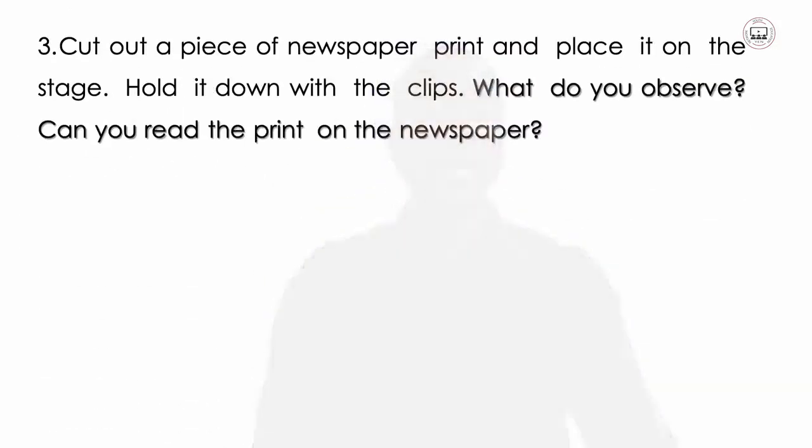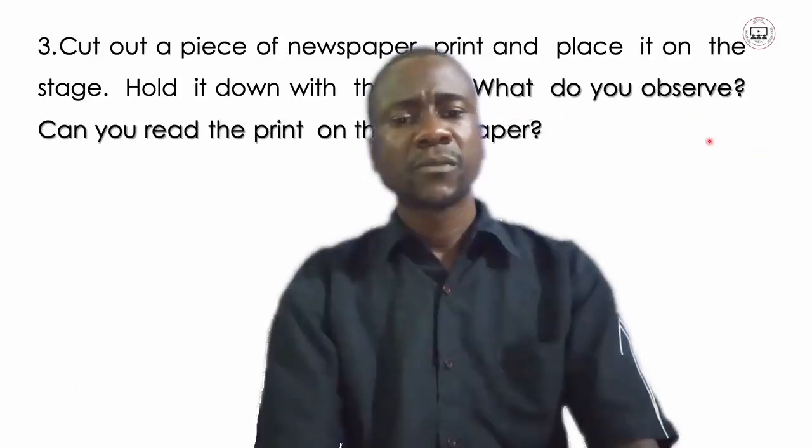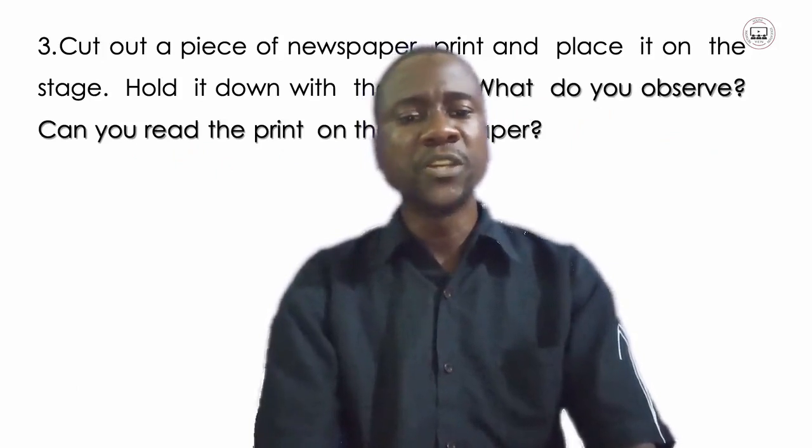And from then, cut out a piece of newspaper print and place it on the stage. Hold it down with the clips. So what do you see, or what do you observe? You can read the print on the newspaper.